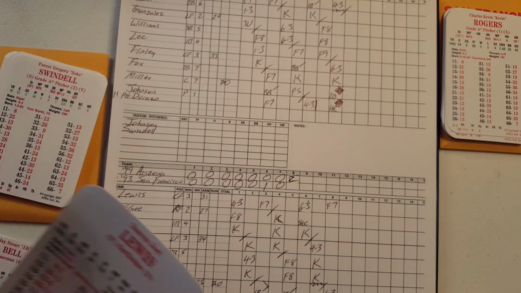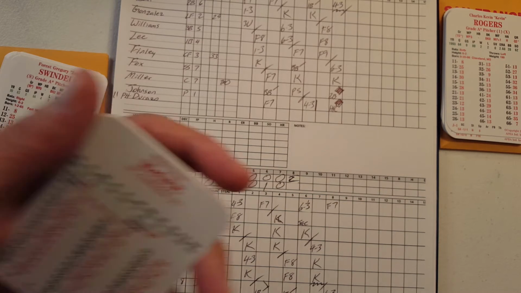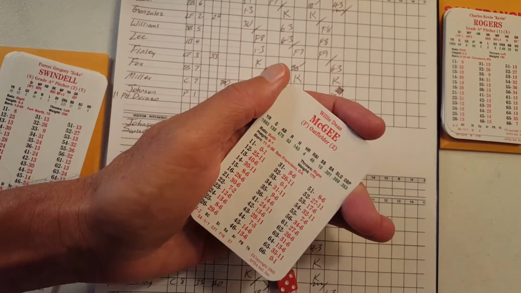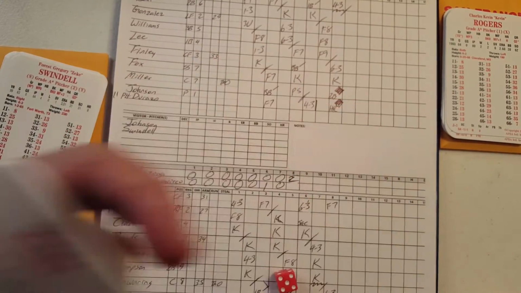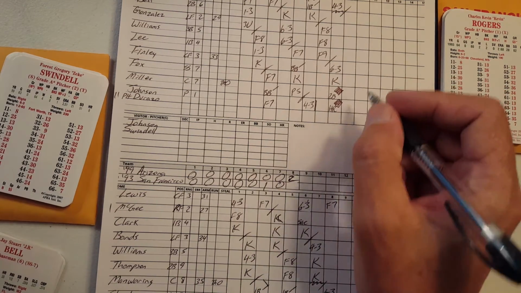Too low. So 2 away. It's a risk. I mean, he's already in scoring position anyway. Why risk it? So first and second, 2 down. Willie McGee, 54 is a 32. And it is a fly out to right field. All the way across the board.